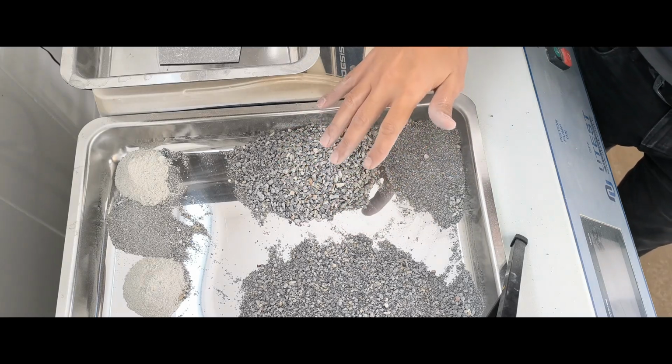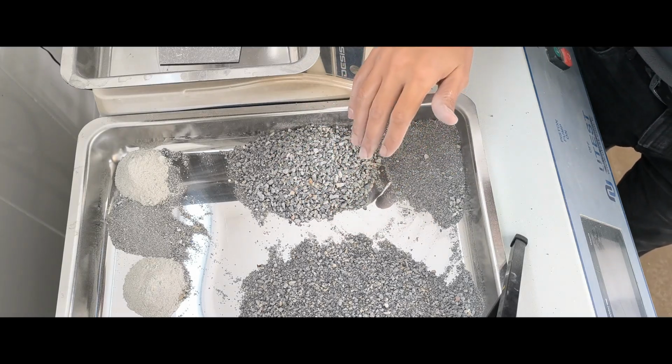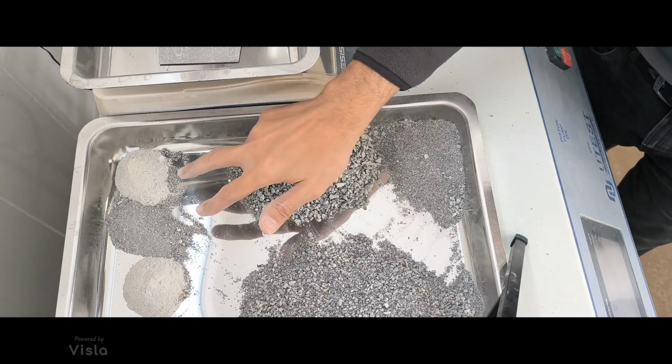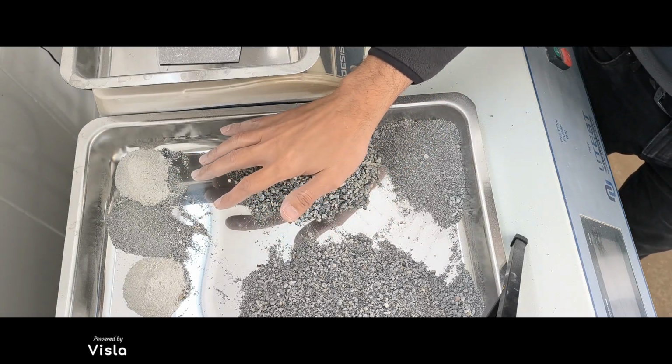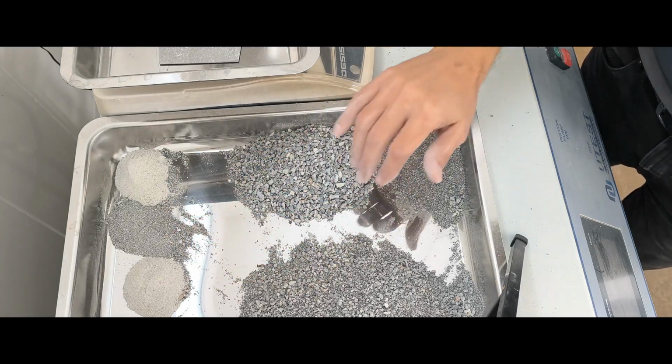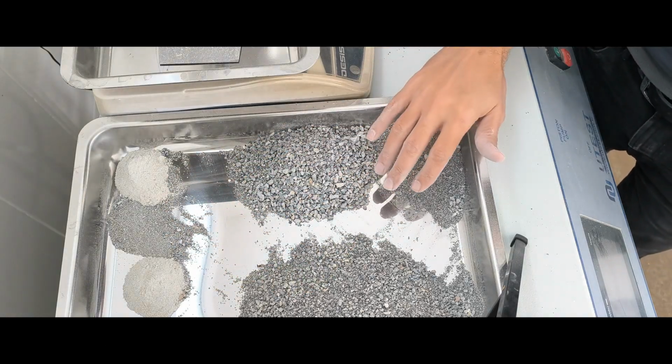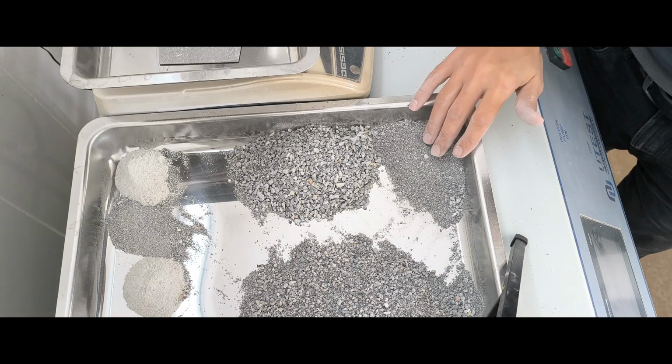This is the sieve analysis result for fine aggregate. As you can see, it consists of micro size, 4 mm, 2 mm, and 1 mm.